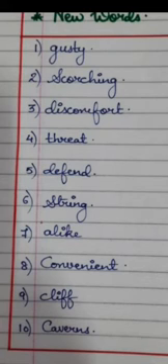Seventh one, alike. Alike means, children, same. Alike. I repeat, alike. Eighth one, convenient. Convenient means, you can say, suitable. Okay. Convenient. Animals, some animals choose convenient places to live. So convenient means the one which is suitable for them.